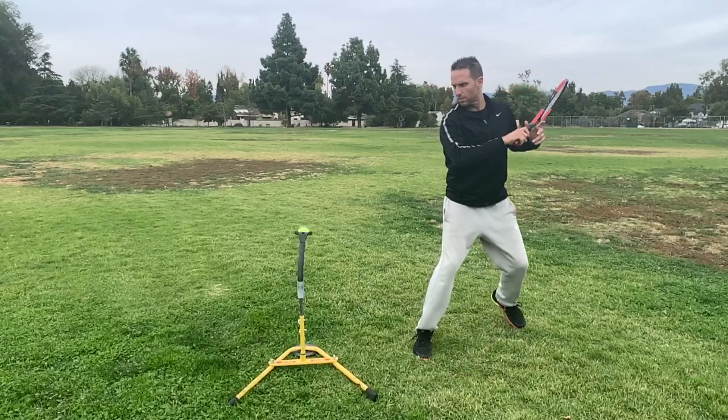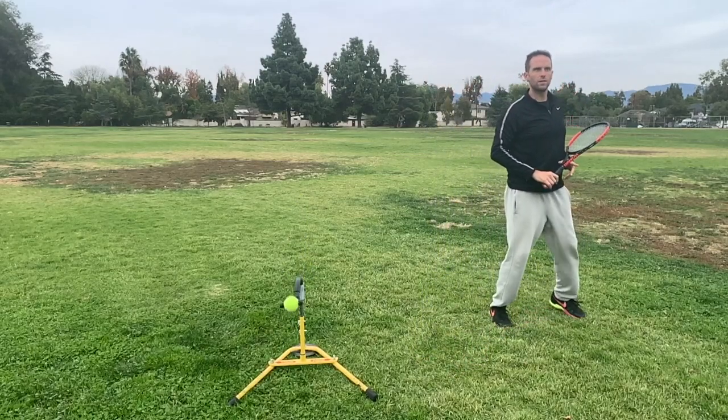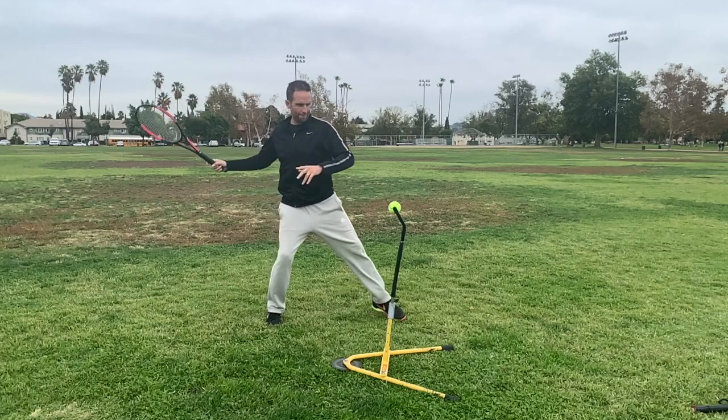By the way, if you're doing these on a ball machine, it's the same exact process. We're just using the iCoach here because it's easy for you to visualize.